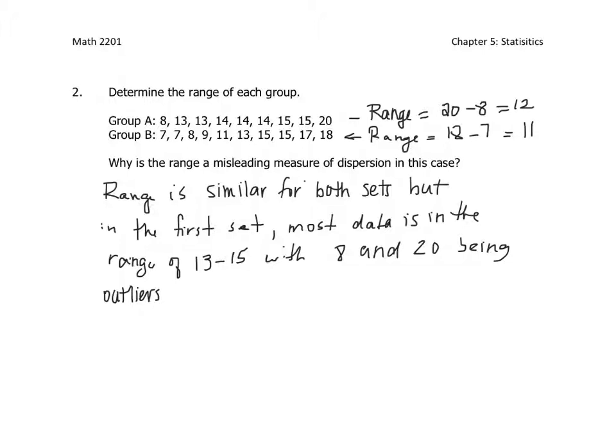There seem to be kind of unusual pieces of data for that set. So when you look at it, range is similar for both sets. In the first set, the data seems to be pretty clustered around 13 to 15, whereas in the second set it is kind of spreading out over the 11 data values from 7 up to 18.